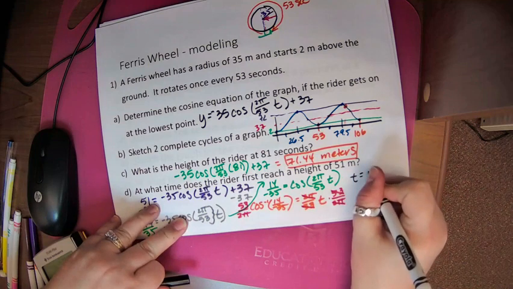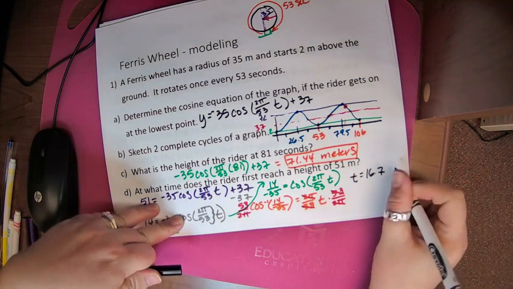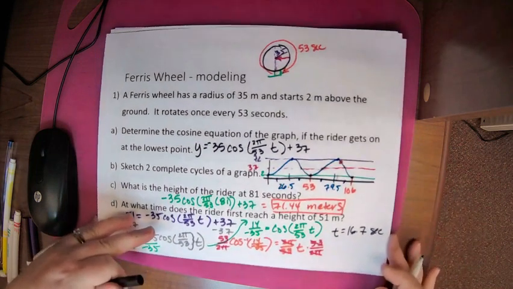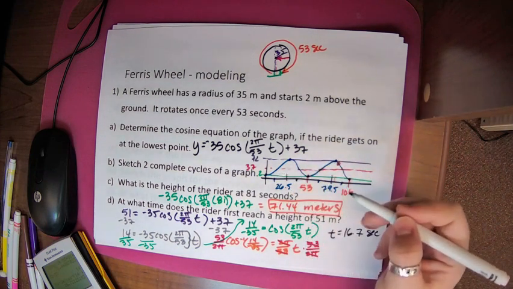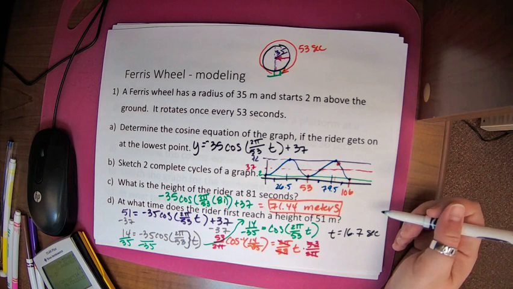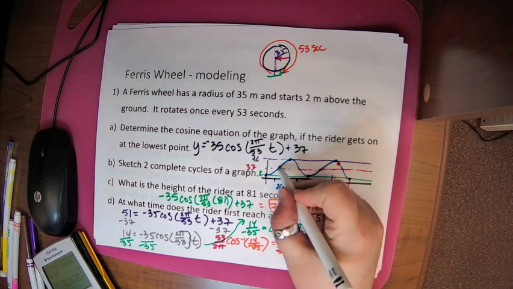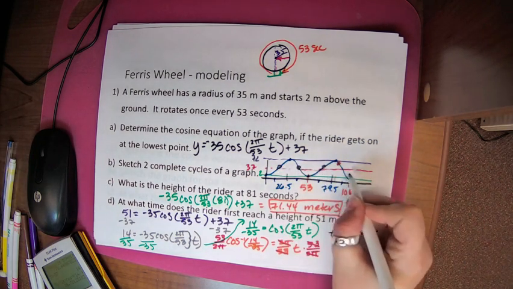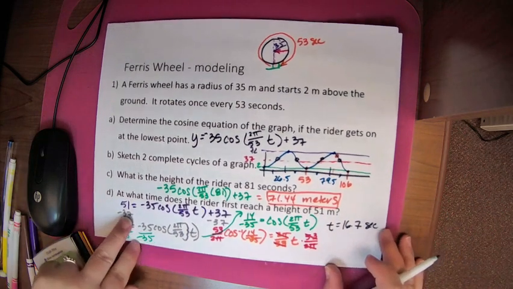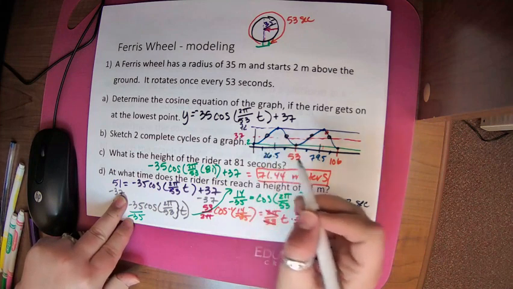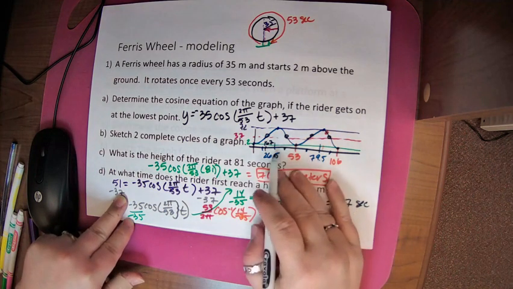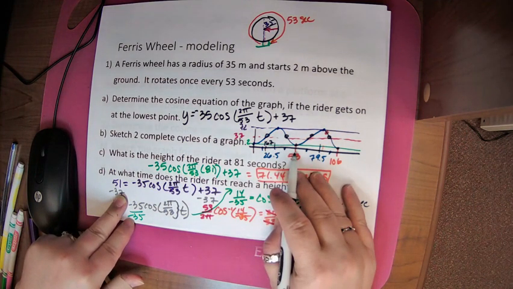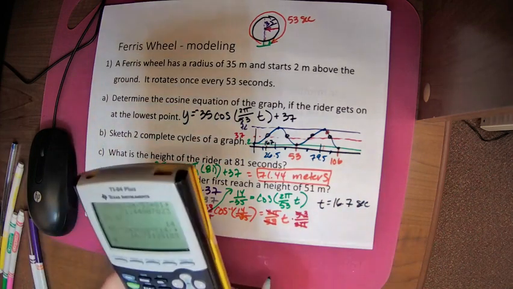Wait, so T is 16.7 seconds? Wait a minute, wait a minute. Let's see. So 51. Oh, this happens more than once. Oh, I guess that makes sense because it happens here, happens here, happens here, happens here. So how do you find all of those? Well, the first one is the 16.7 places right there.